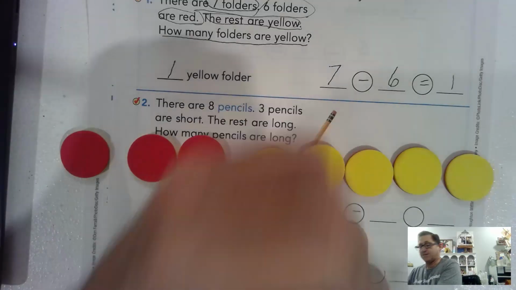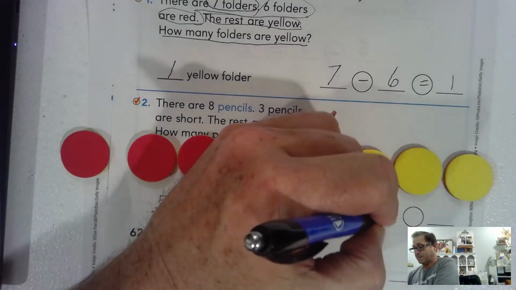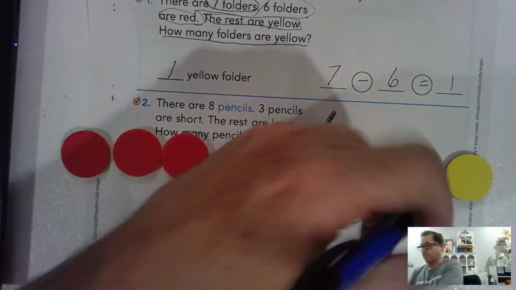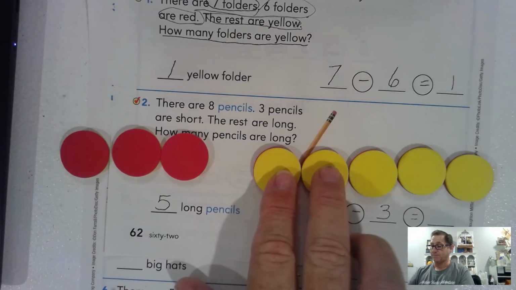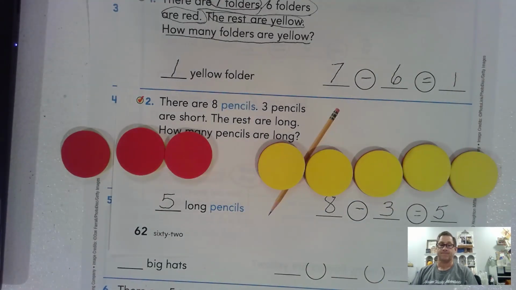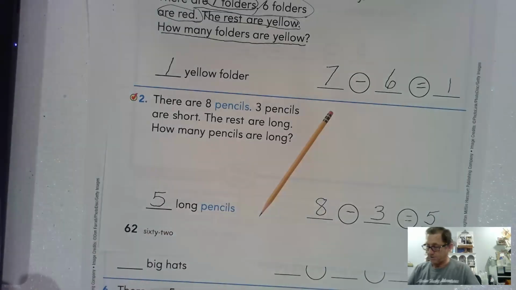We're subtracting the 3 short ones. And the answer, the difference, is what's remaining, the other part. 5. So we have 5 long pencils. Okay, let's look at page 63.